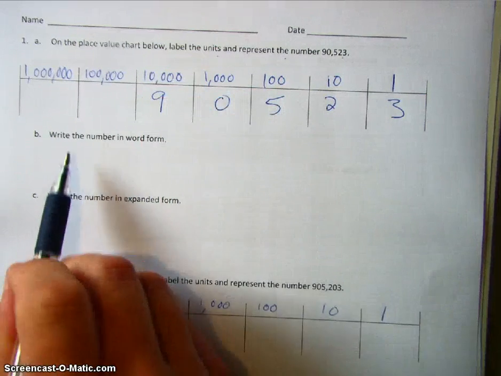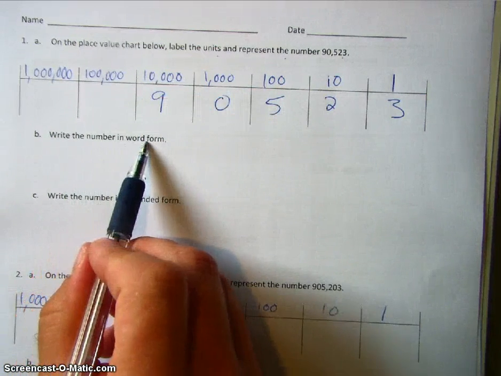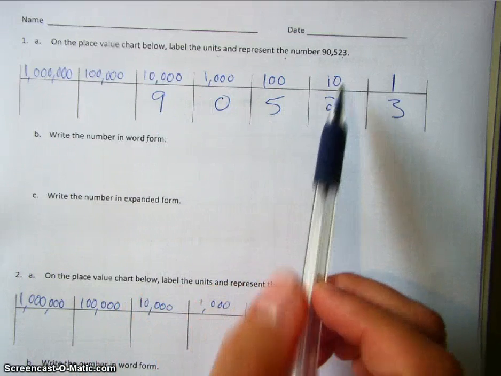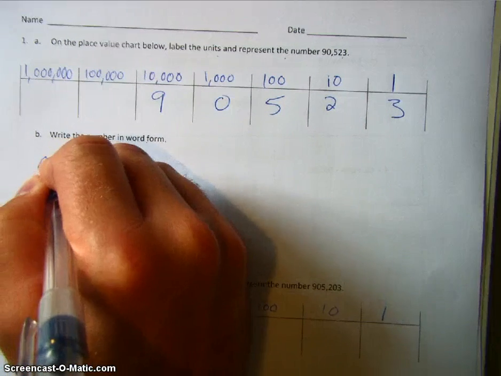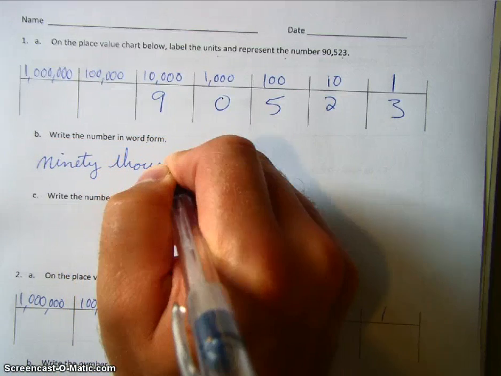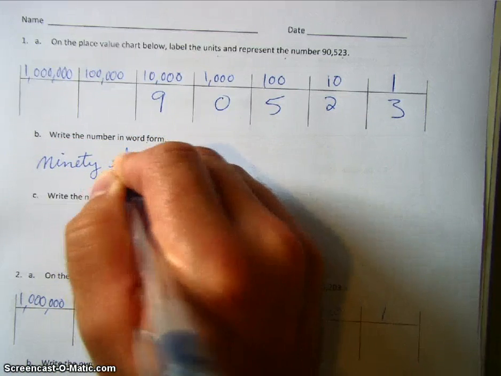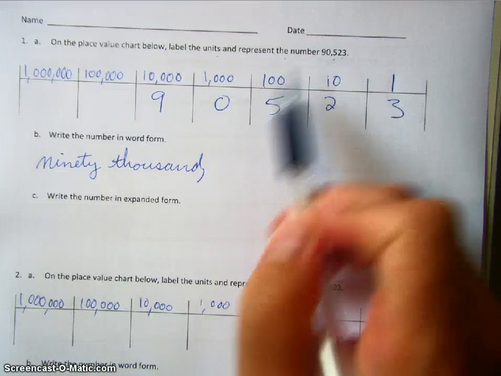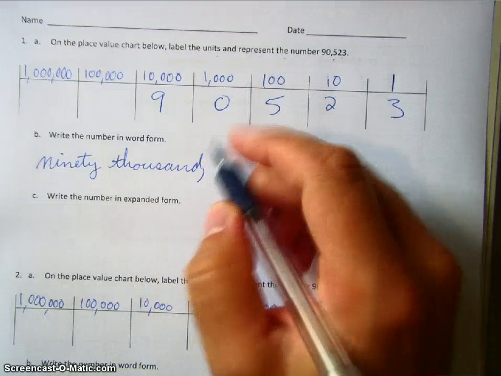And now we're going to write the number in word form. We're going to write it how we would say it. So to read that number, we would say 90,000, comma. When there's a comma in the number, there's also a comma in the word form too. So 90,523.